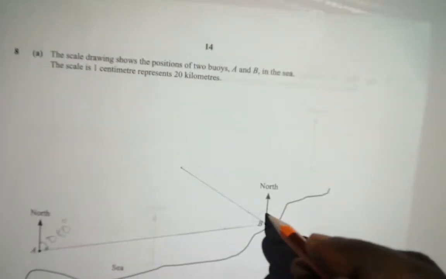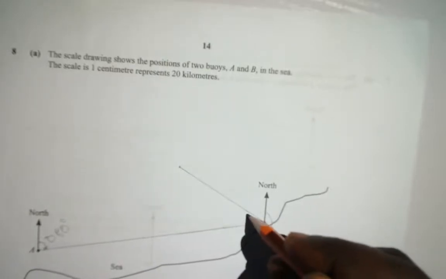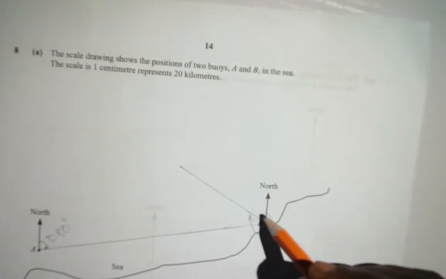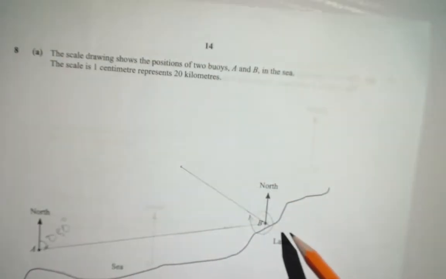Buoy C is 120 kilometers from buoy B on a bearing of 300 degrees. So what we have drawn here from this side all the way down to this place is the required 300 degrees, while the remaining one, which we measured so that we can get this line, is 60 degrees.